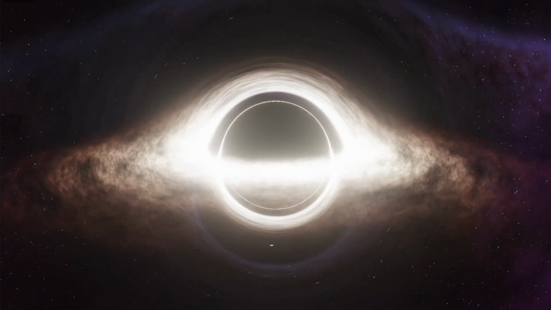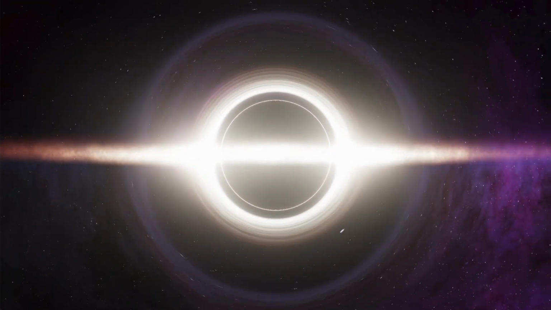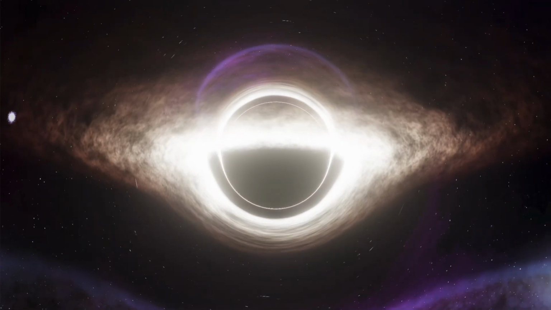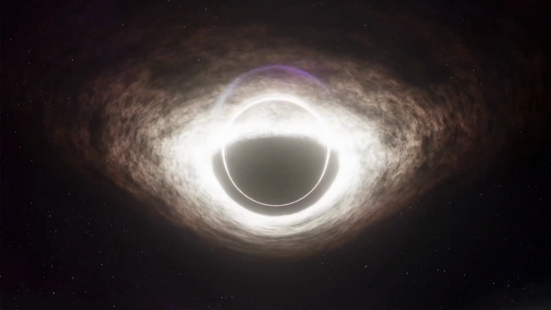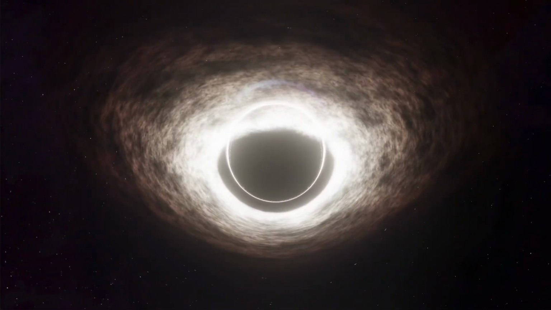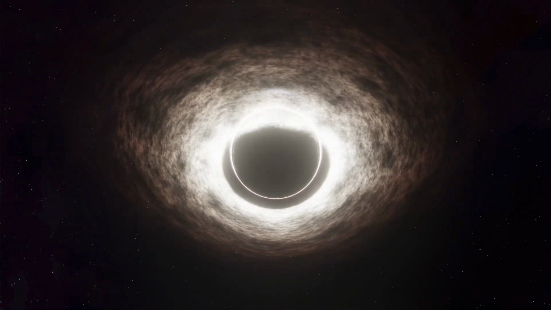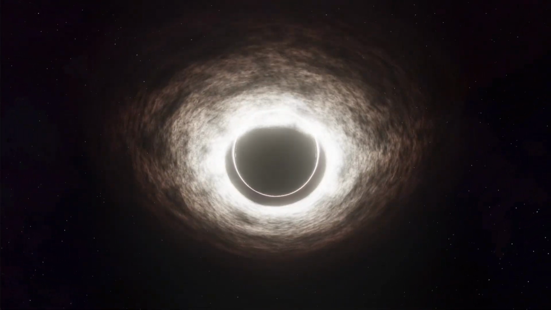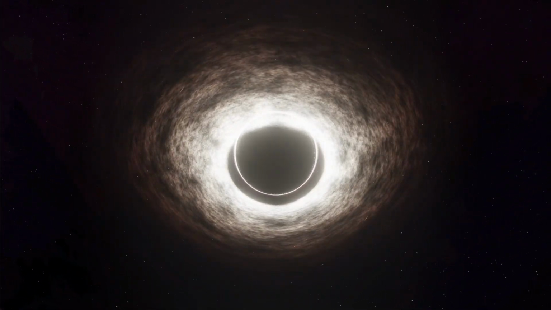Look carefully at the edge. You can see stars appearing above the black hole that are actually behind it. Light is bending so severely it wraps around, letting us see the back of the universe. This is the photon sphere, where light itself enters unstable orbit.